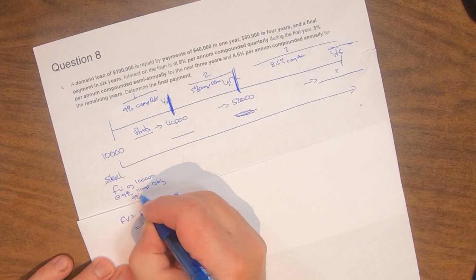So the first thing we need to do is take that $100,000 and bring it ahead a year. So we're looking for the future value. This is step 1. We're going to take this future value of $100,000 at 9% compounded quarterly. Okay, so that's effectively what we're doing. So let's do the future value calculation and see what that is.